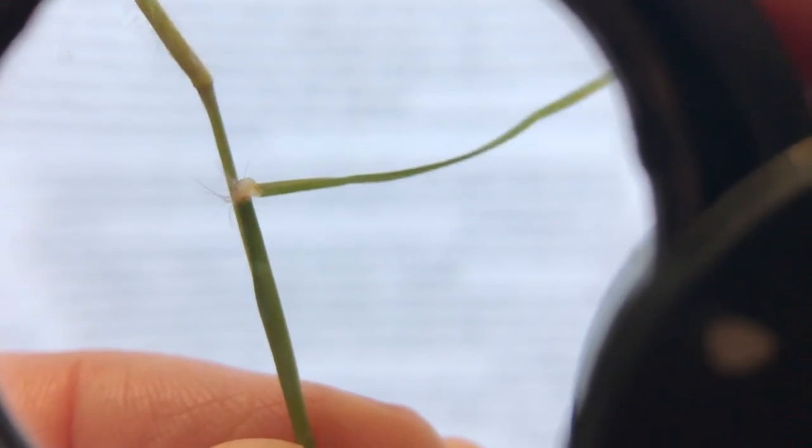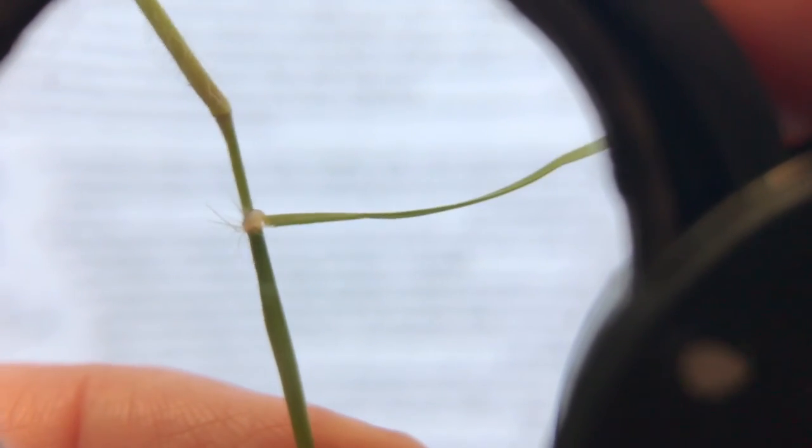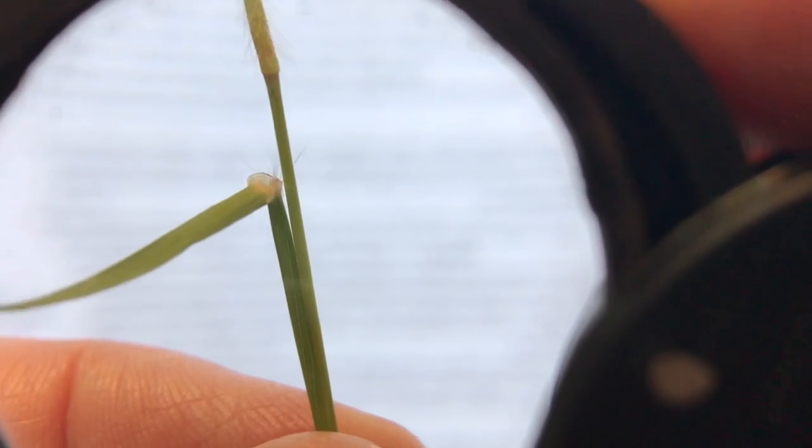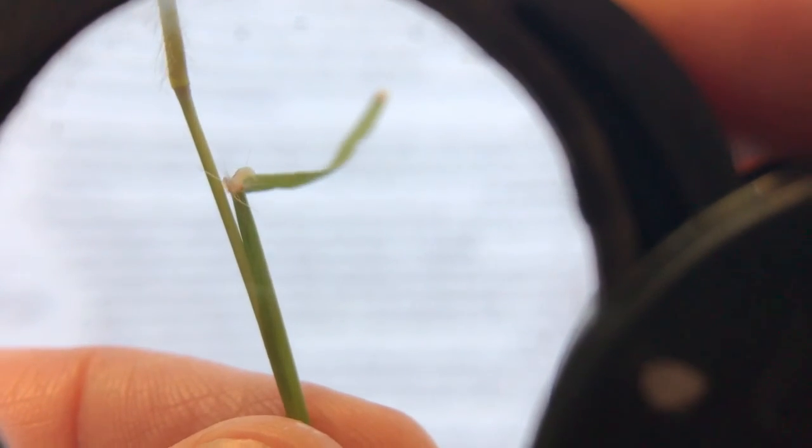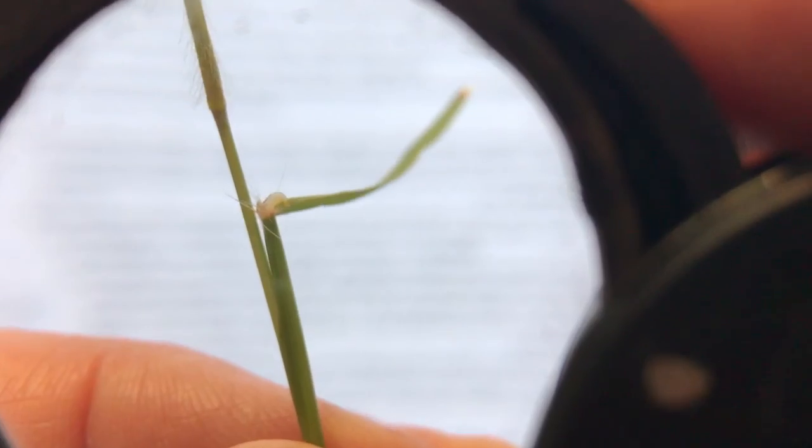You can see those right where it bends away, where the blade bends away from the sheath. You can see the sheath has been open. In this case, it's just started to pull away from the stem naturally. You'll see there's no clear ligule here to speak of. If there is one, it's just a series of hairs.